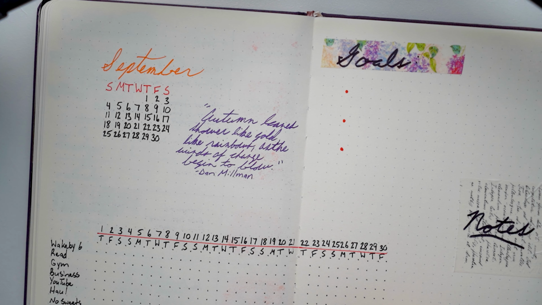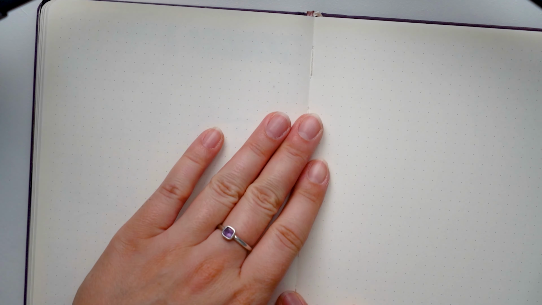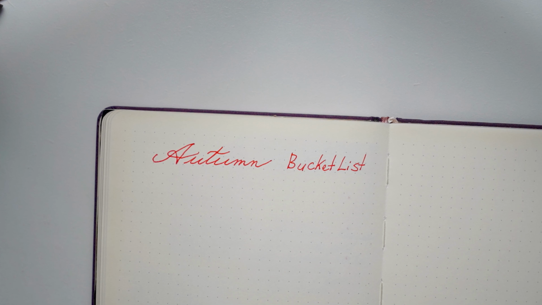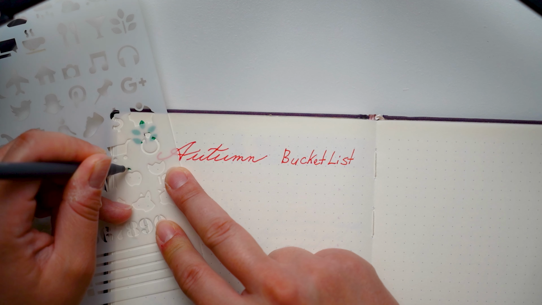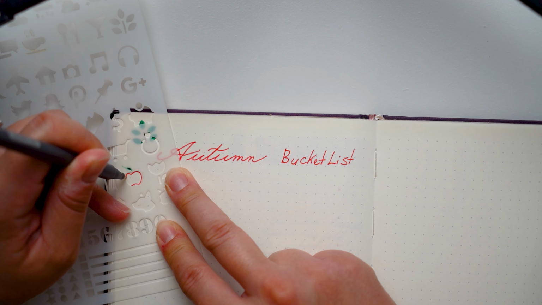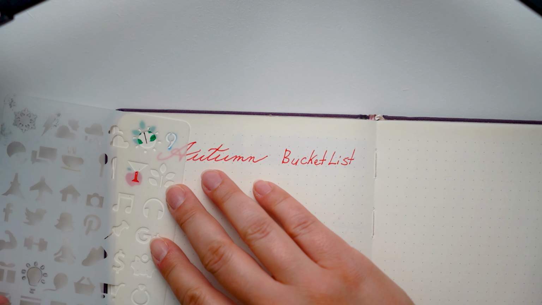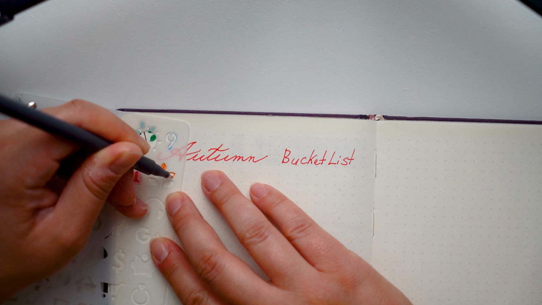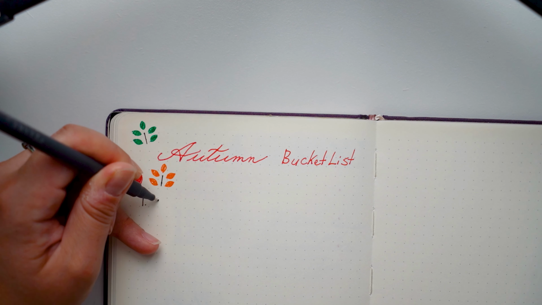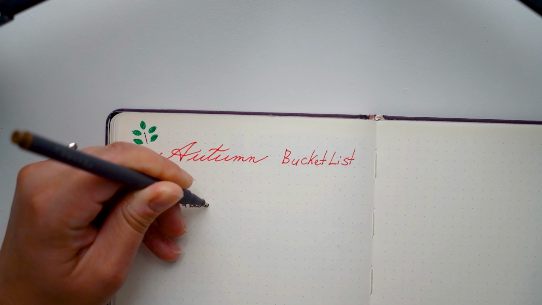And on the next page, I'll make a fall bucket list here for just some things that I want to do this fall. It's my favorite season. It's just such a beautiful time of year, especially here on the East Coast where I live. So I'd really like to go on a little car trip, and I just want to take a bunch of pictures and really enjoy the autumn season.